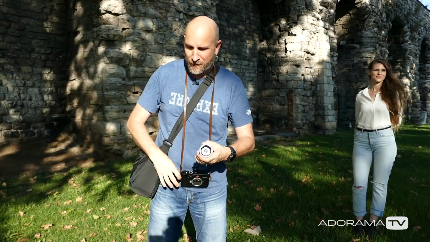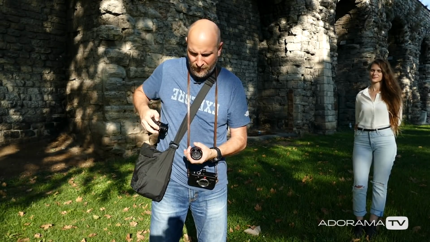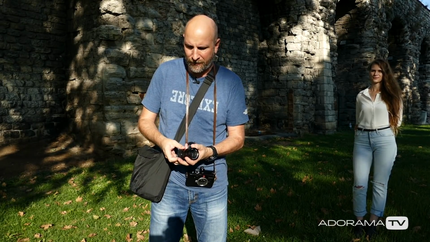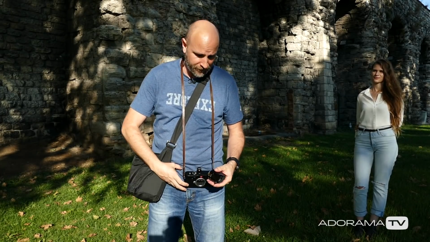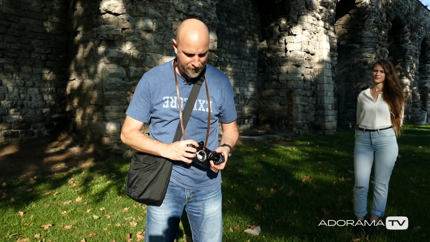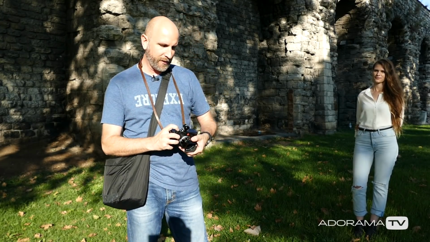I'm going to take this 50mm lens off and replace it again with the 21mm lens. This is a much, much wider lens. Now what this is going to do is give us a much greater field of view, so we're going to see a lot more, but it's also going to change our depth of field. So that's what we're going to do now.